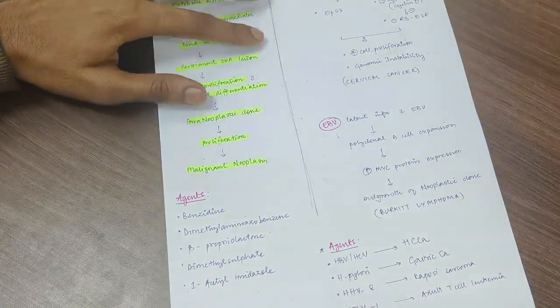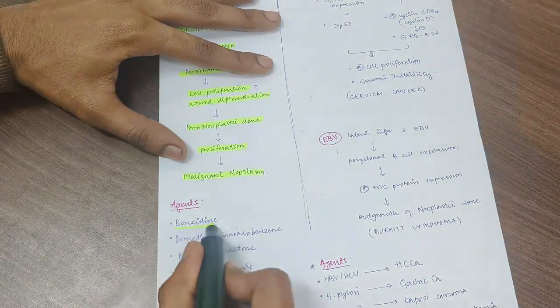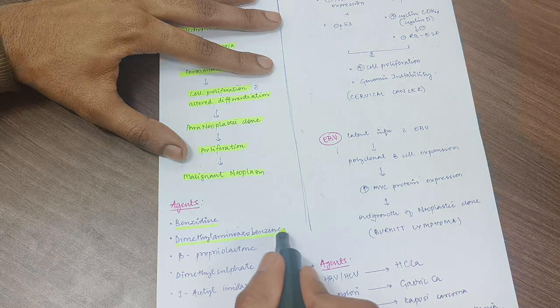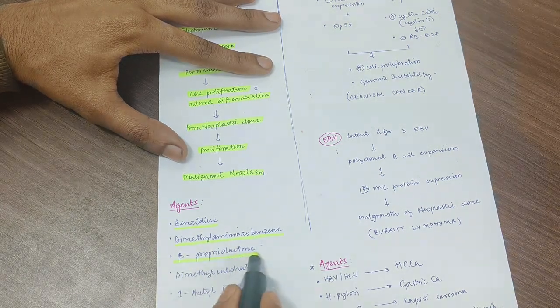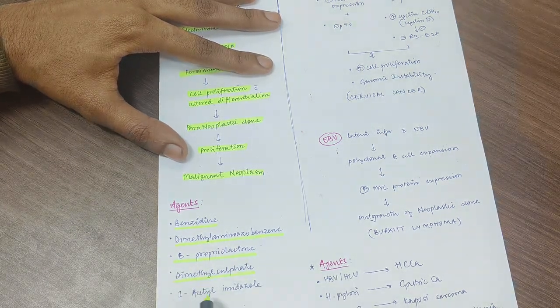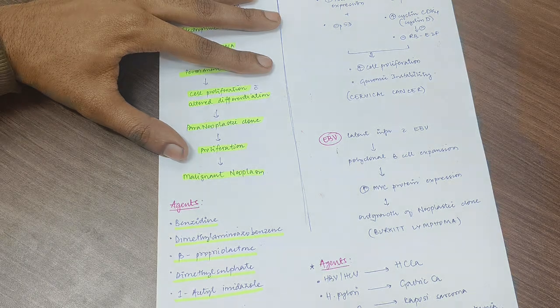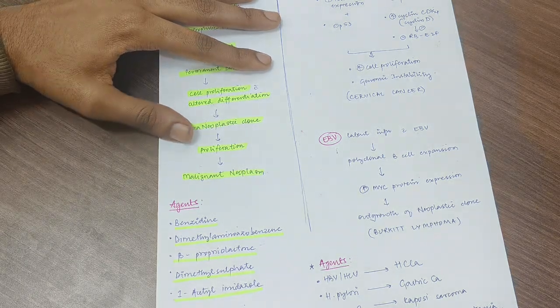So what are the agents of chemical carcinogenesis? Benzidine, dimethylaminoazobenzene and beta propiolactone, dimethyl sulfate and 1-acetyl imidazole. These are the agents of chemical carcinogenesis.